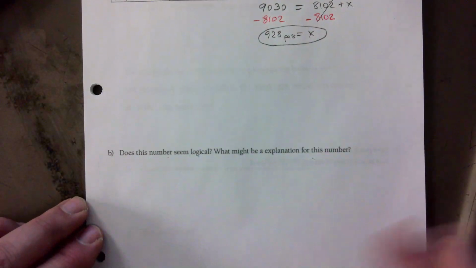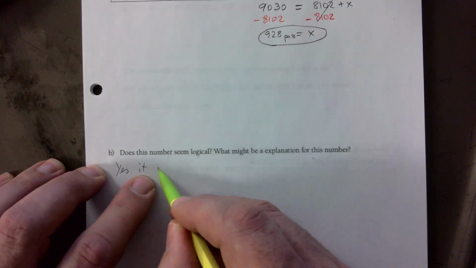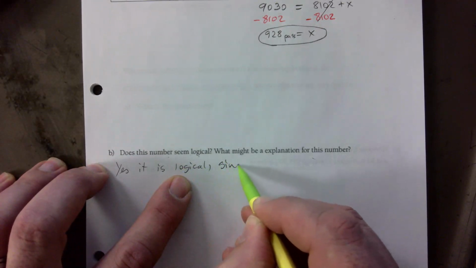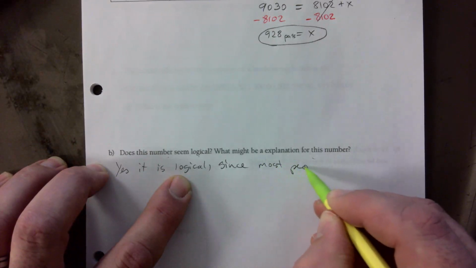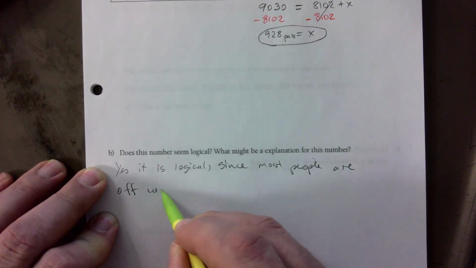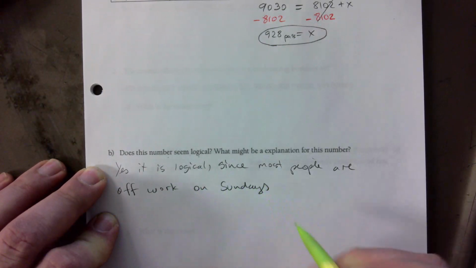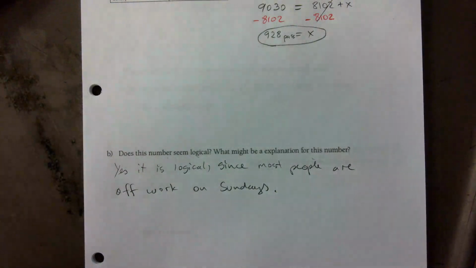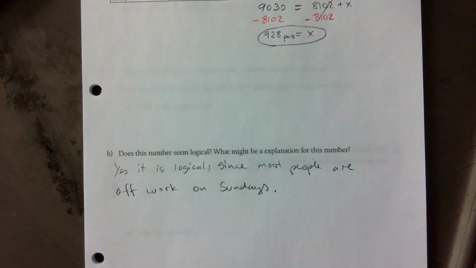So we can say here, yes, it is logical, since most people are off work on Sundays. And you're like, not me, Mr. Erickson, I work Saturday, Sunday, right? Yeah, but most people are off.